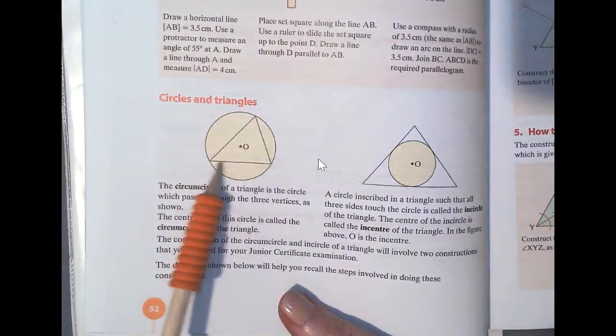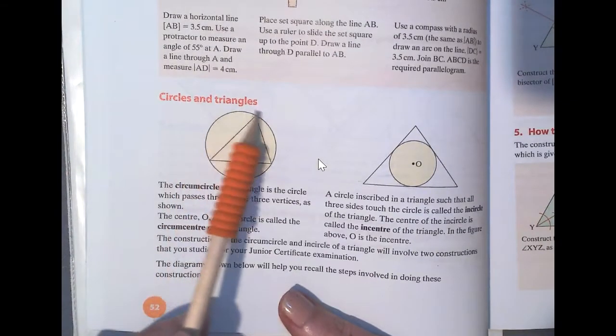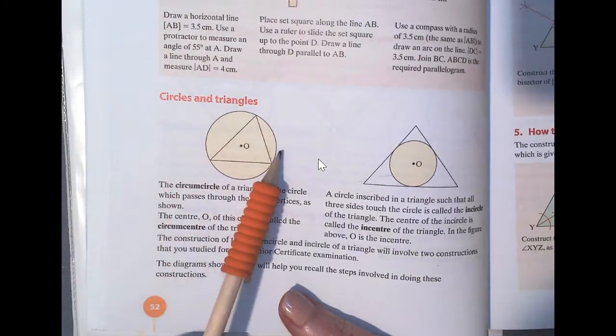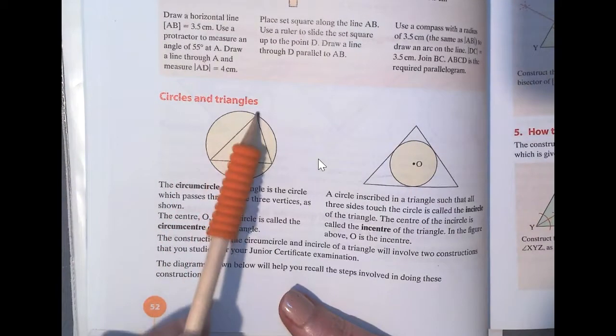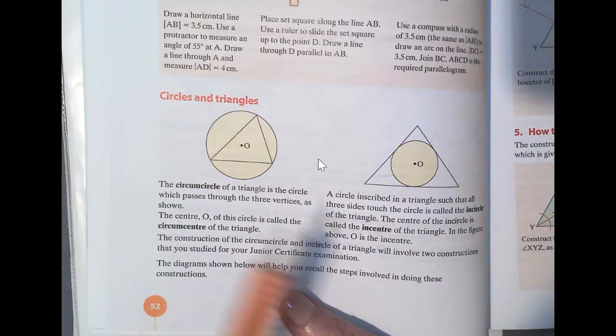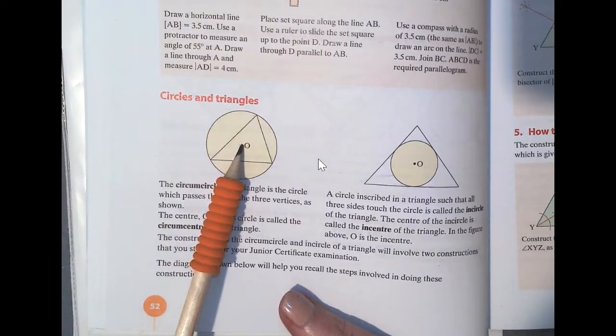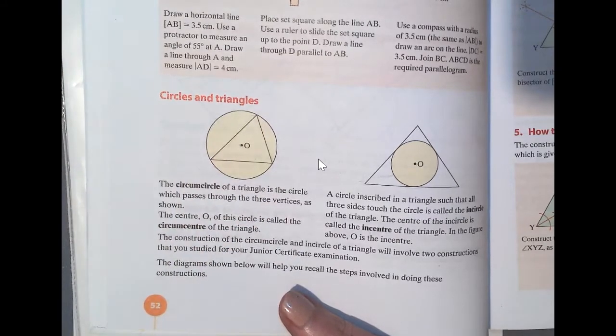You'll be given a particular triangle in the question, and you have to draw the circumcircle around it. And you know you're right when the circle goes through the three corners, bang on the three corners of the triangle. And the center of that circumcircle, where you're going to put the needle of the compass, is what we call the circumcenter of that circle.